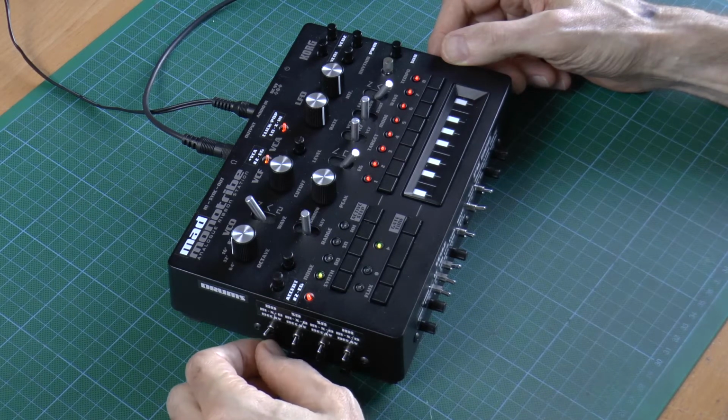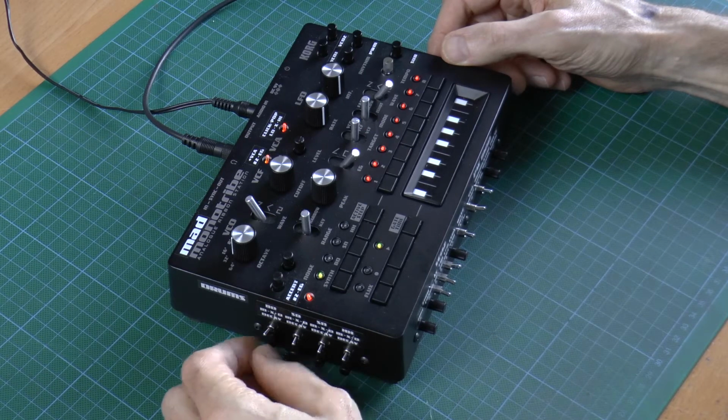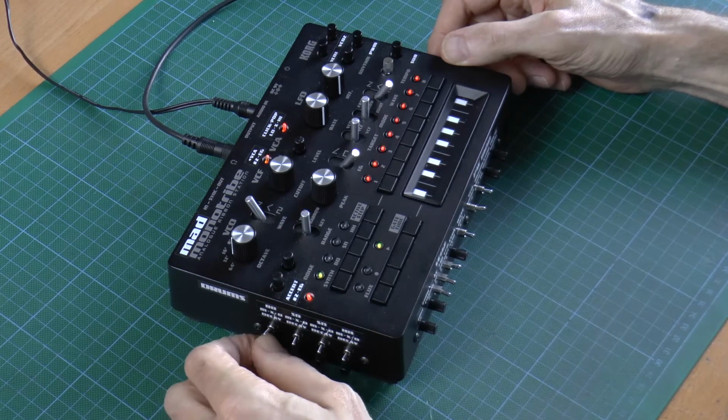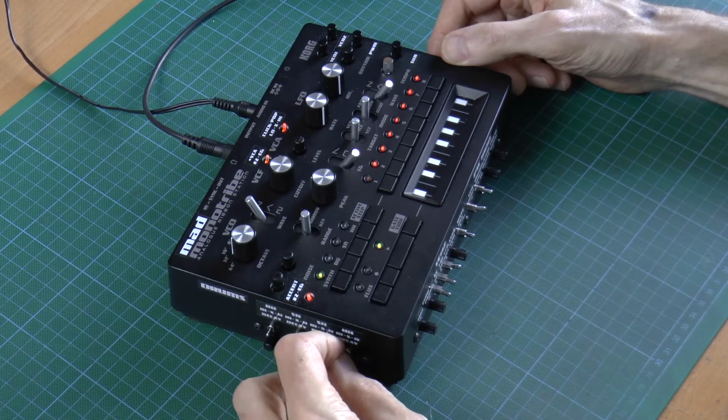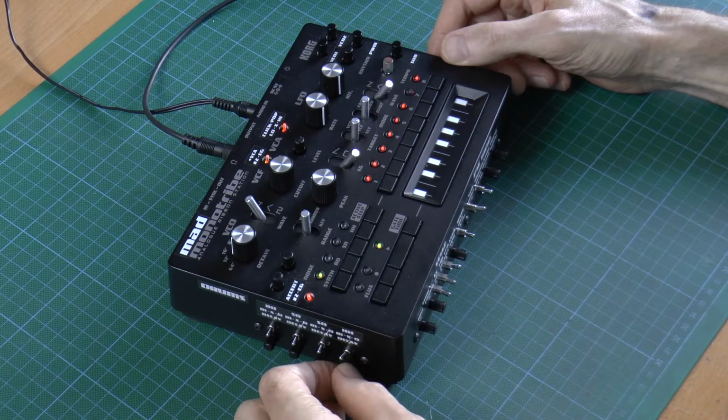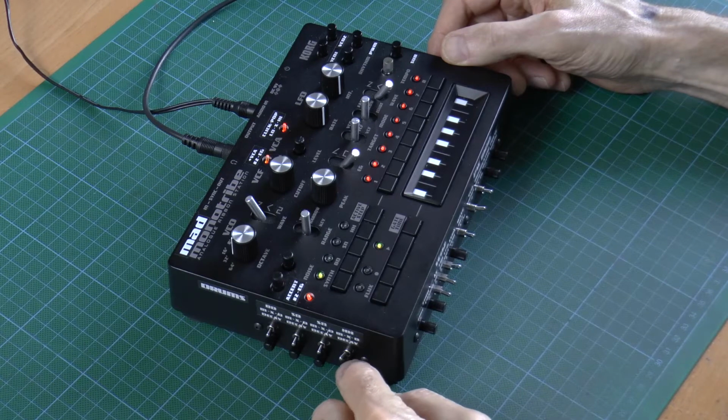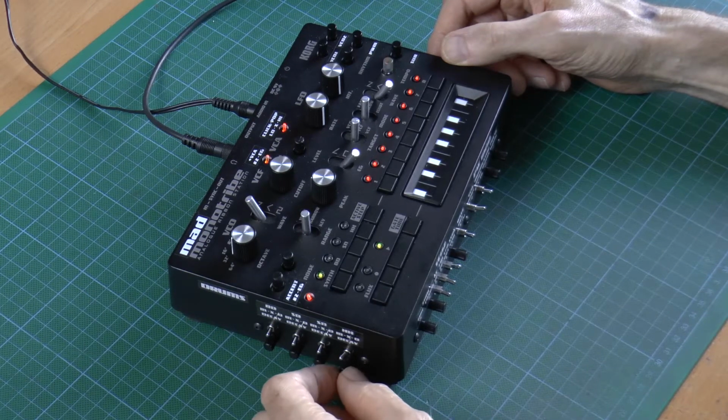decay, down to 0. Here's hi-hat. Decaying it down to 0. You can change the caps and resistors on the rhythm board if you prefer longer maximum decays. If you'd like this range to be longer at the top end, you can easily change that.